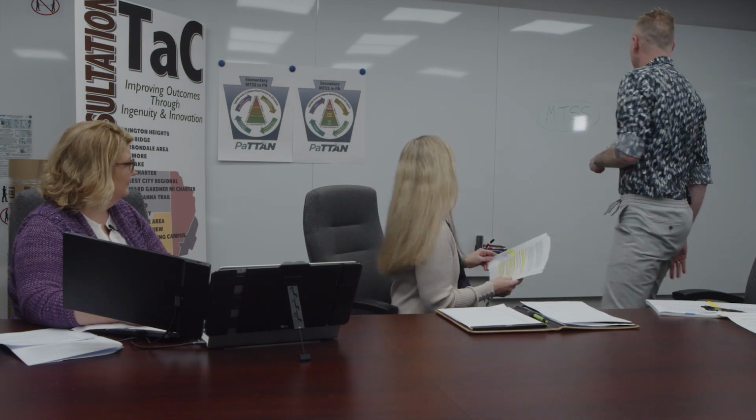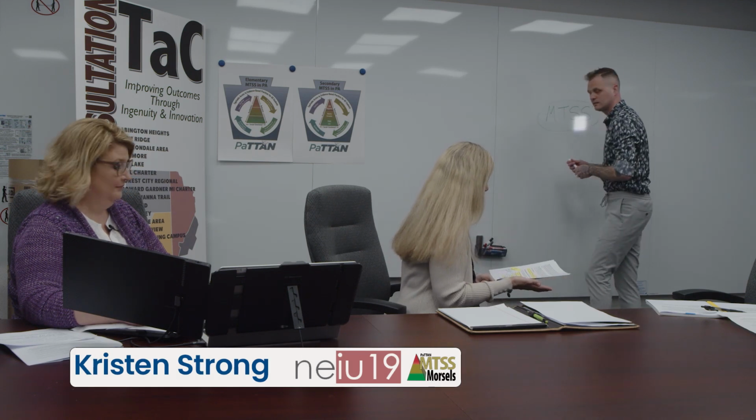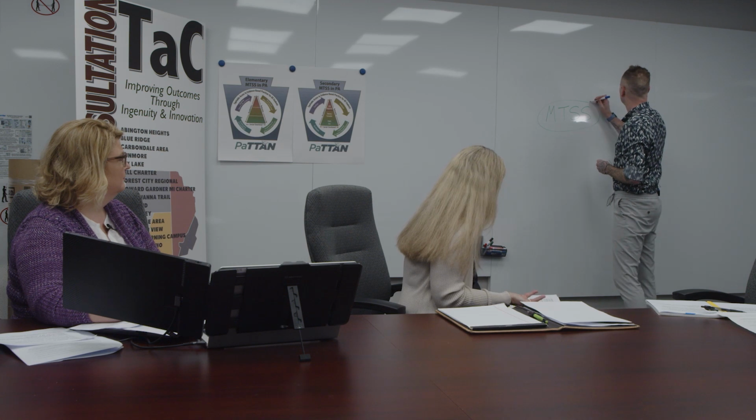Let's draft some thoughts. The first big idea that we definitely want to highlight is the idea of evidence-based practices across academic, behavioral, and social emotional lenses, and really thinking about student strengths and needs.